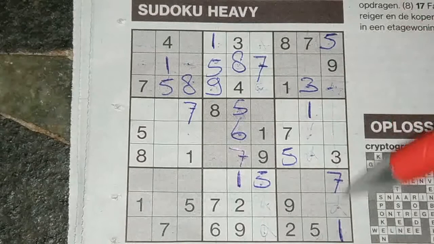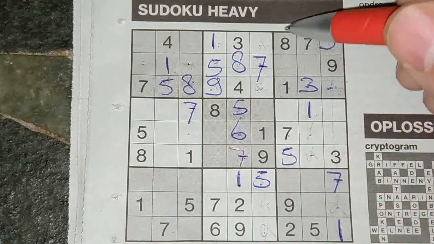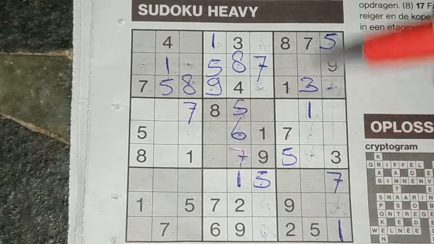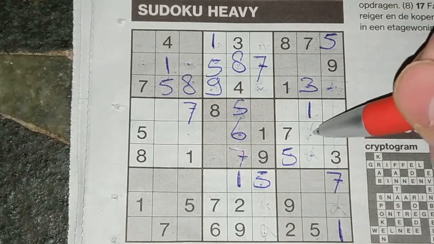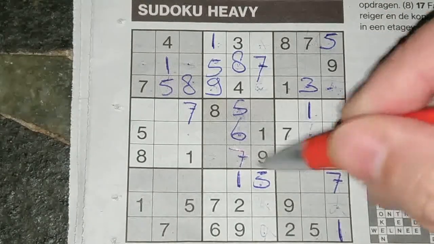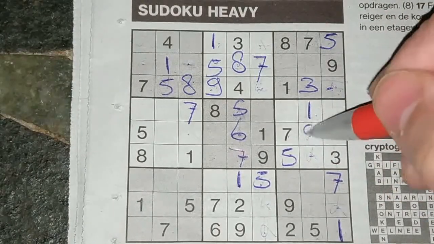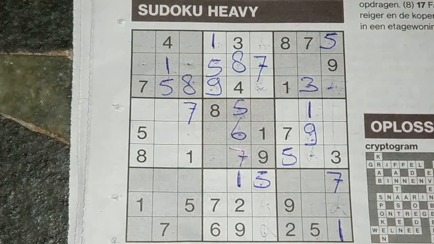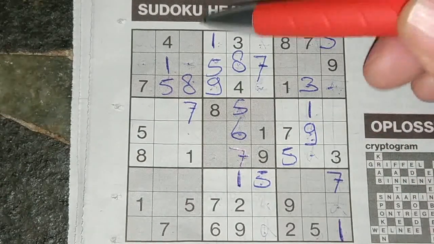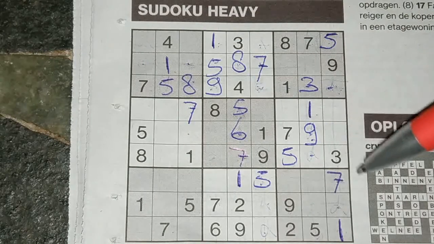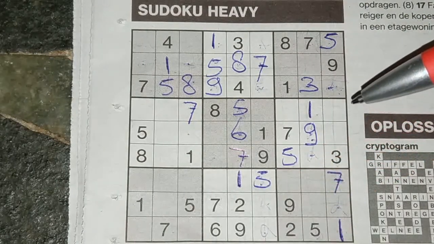Yes, the 9 in this column, the 9 in that column. So in the column between, the only two places for the 9 should be here and there. But I see here 9, no 9 there, 9 should be here. Yes.